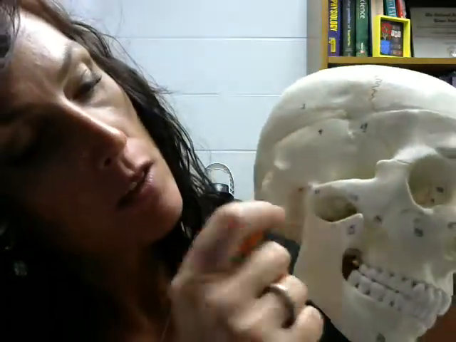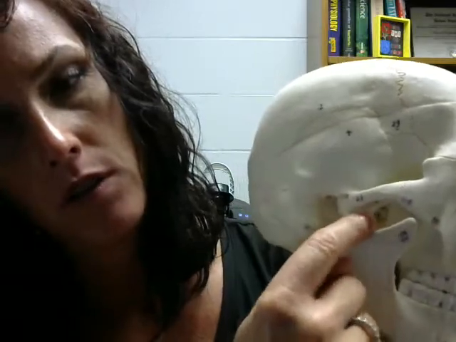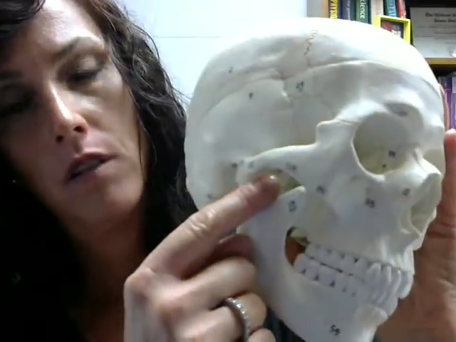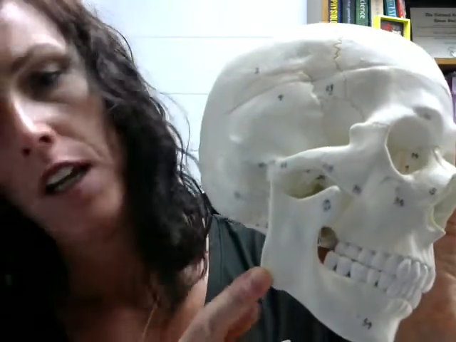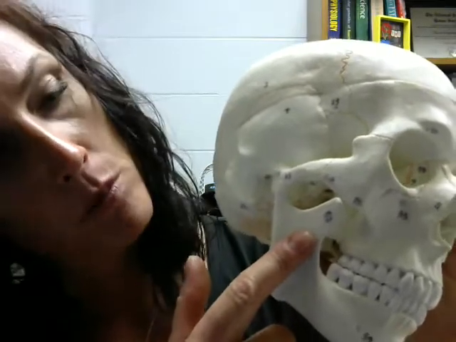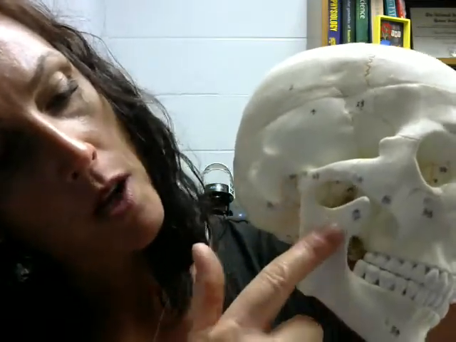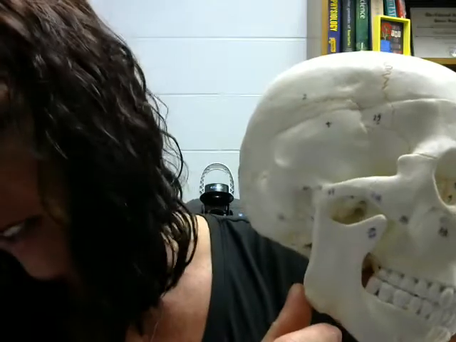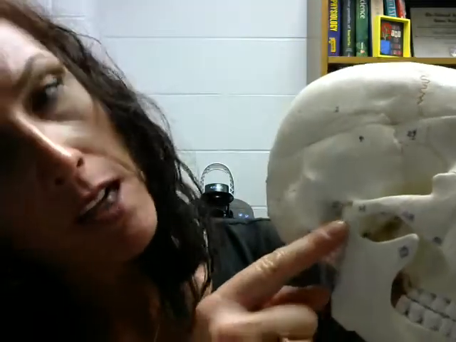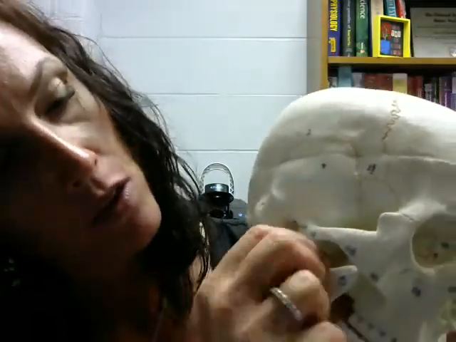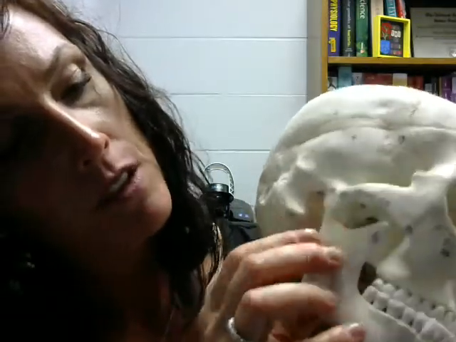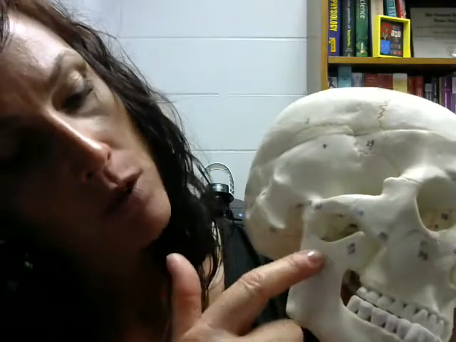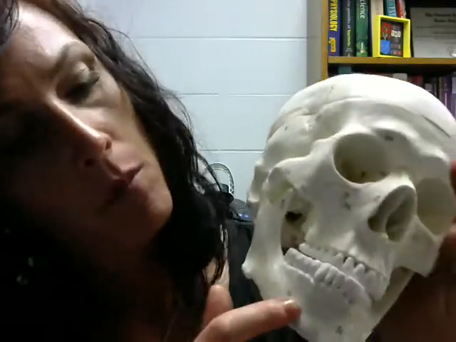This right here is the mandibular notch. Mandibular ramus is this area of the actual bone. So notch, ramus, angle. And the last one is the mandibular condyle. See this place where it attaches and goes in? This is the condyle. So condyle, notch, ramus, angle. Mental foramina.